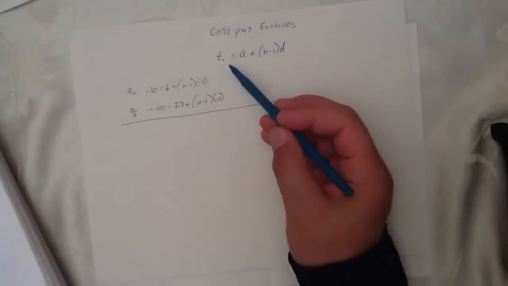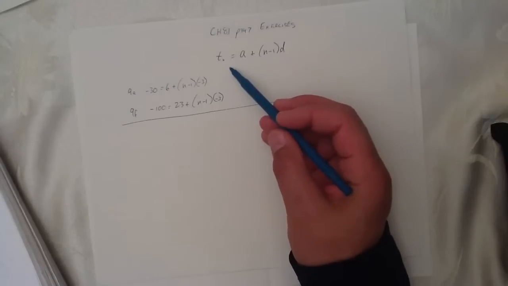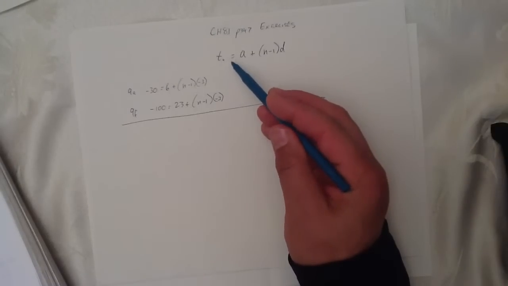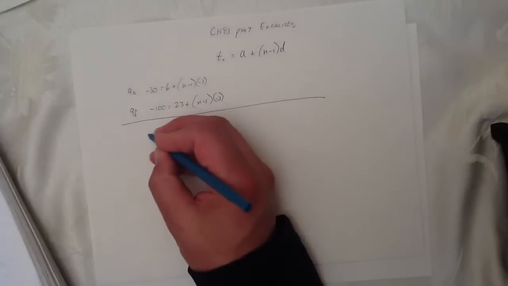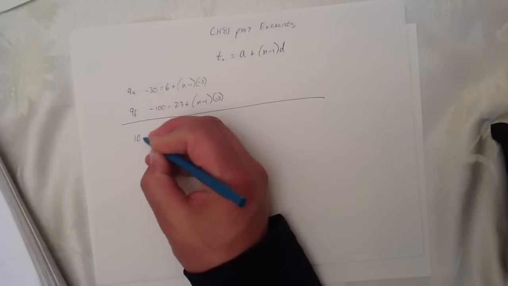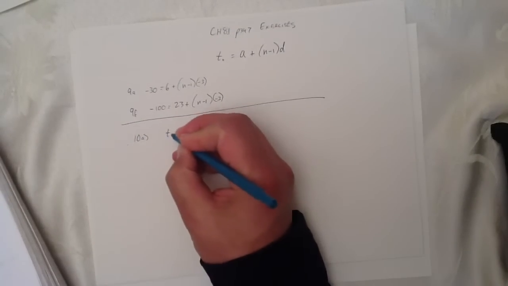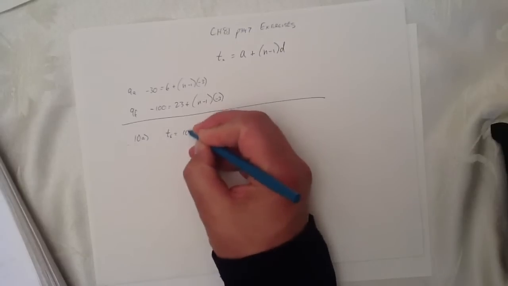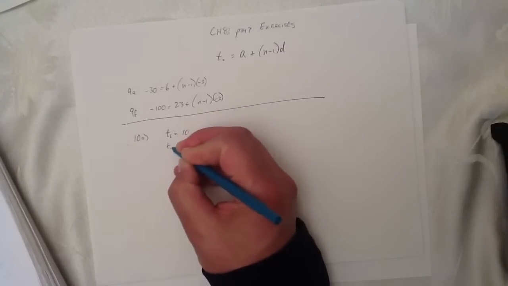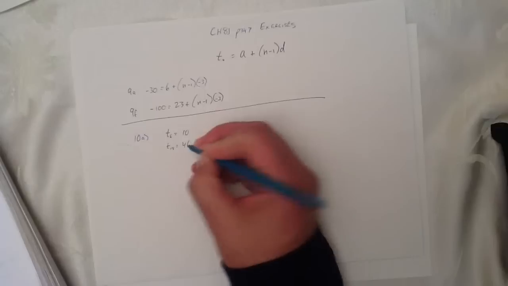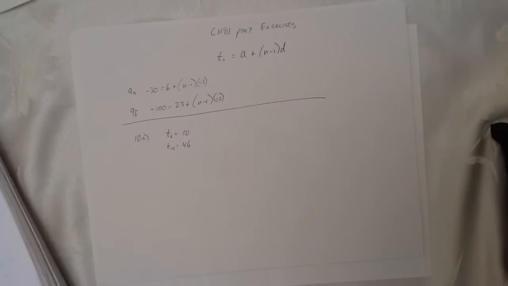Let's see if we can apply this formula here. In 10a, T6 equals 10, T18 equals 46. Let's try a little logic here.